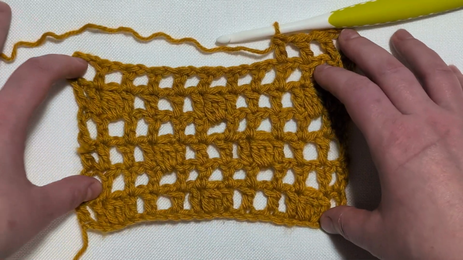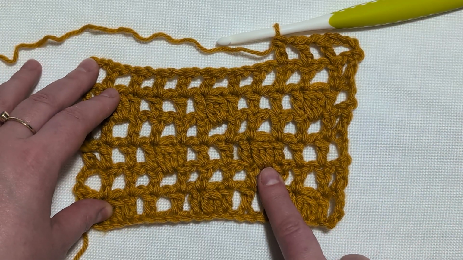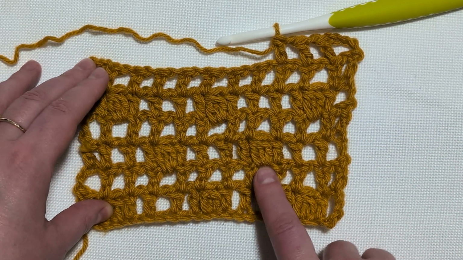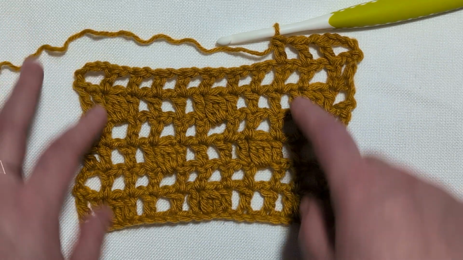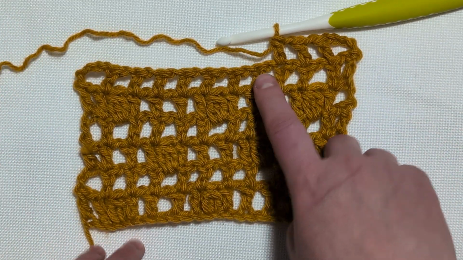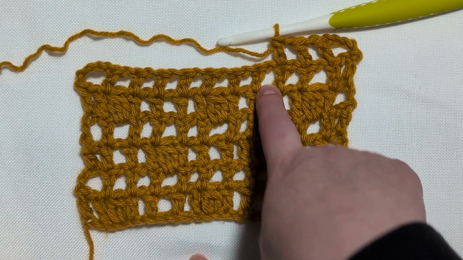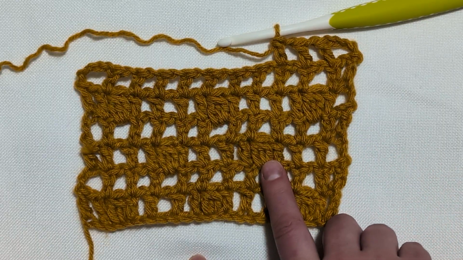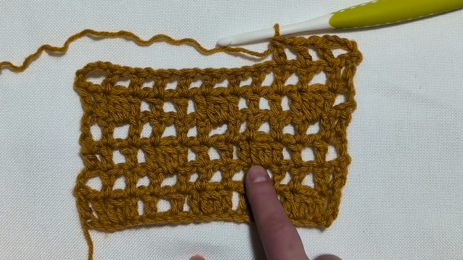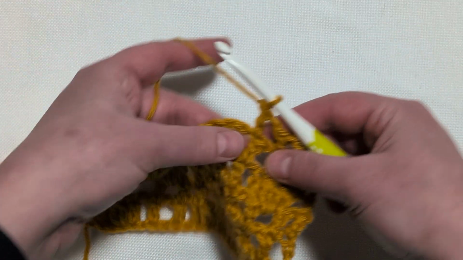So in this pattern, I've got a cluster of 3 double crochets alternating here, and I can see that the next chain space is going to have a 3 double crochet cluster. So let's go ahead and make it in there.